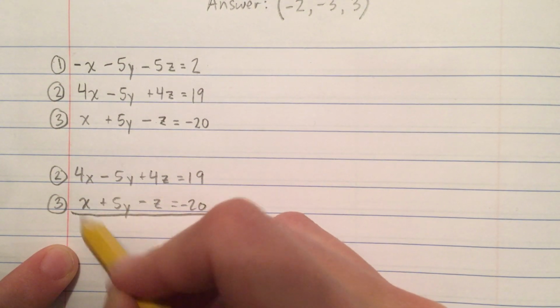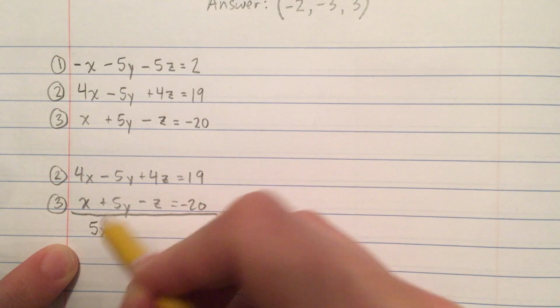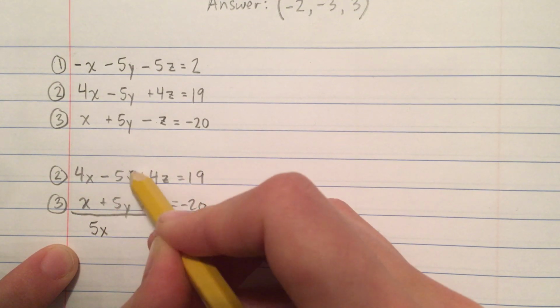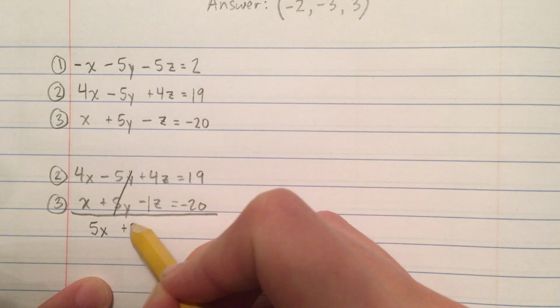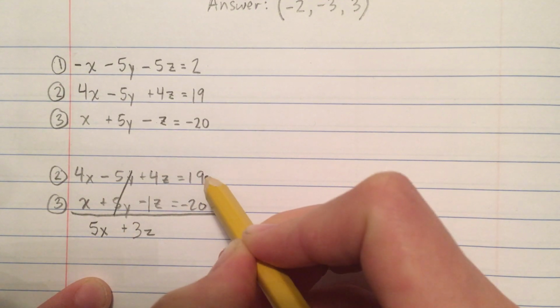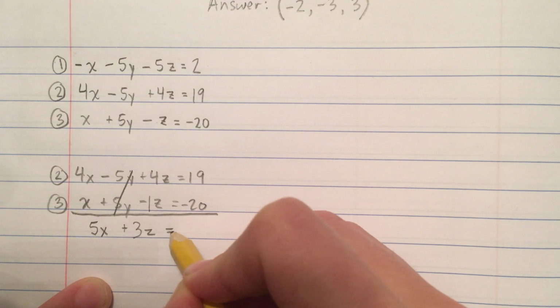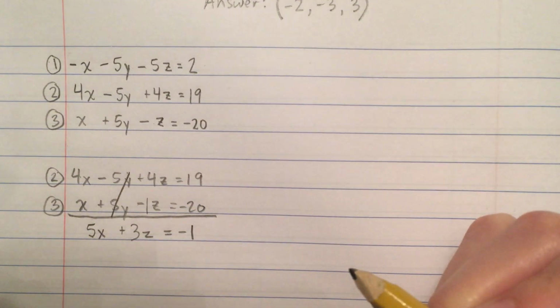I get 4x plus 1x is 5x. This cancels, this is -5 plus 5, that's 0. 4 minus 1, that's 3z. This is 19 minus 20, which is -1.